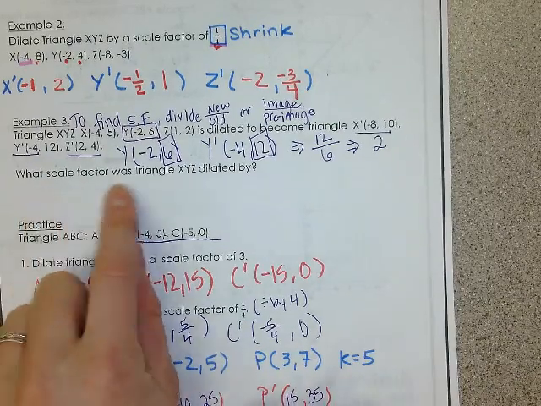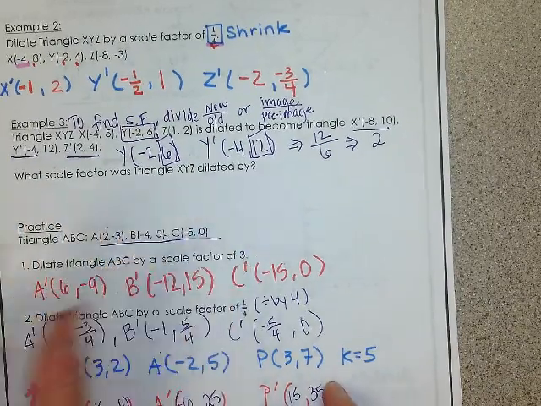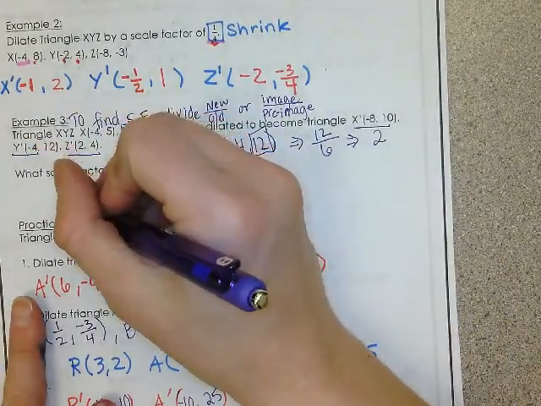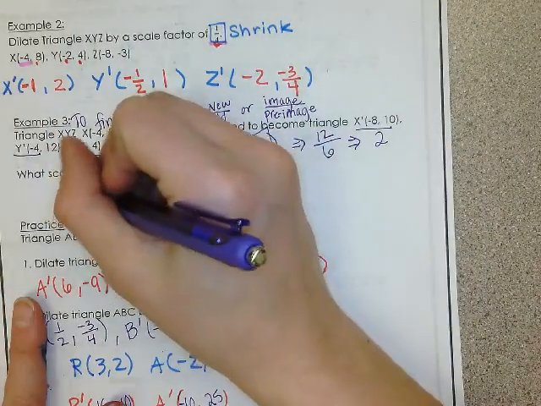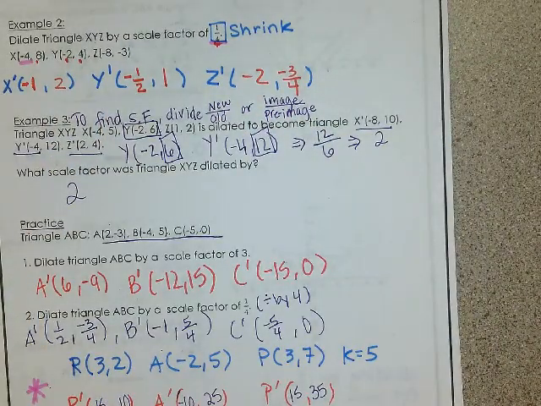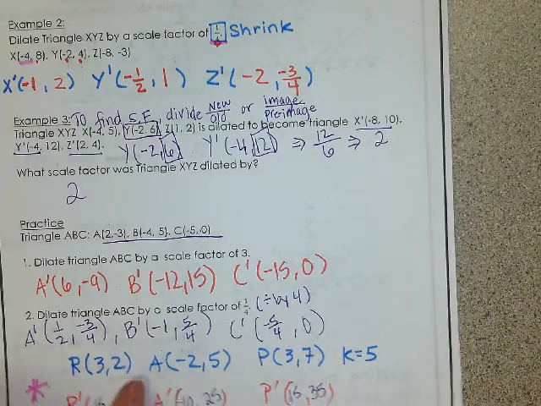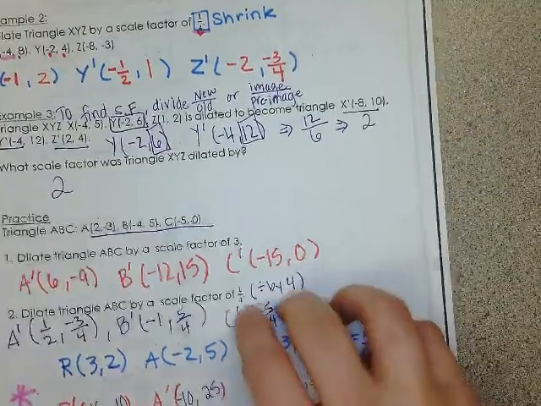So what scale factor was triangle XYZ dilated by? 2. All right, so don't go to this graph yet. I want you to go to the back. Let's try to find another scale factor.